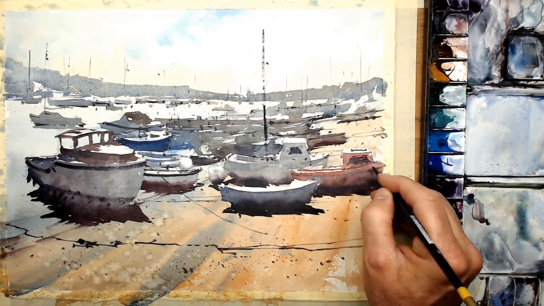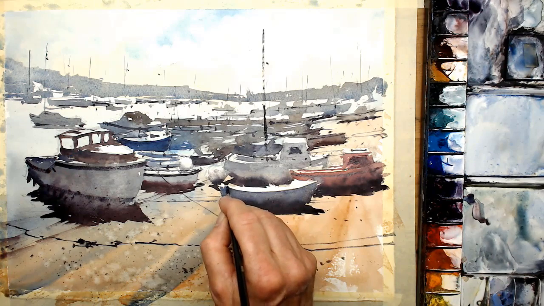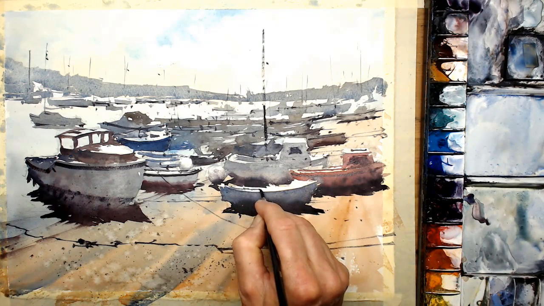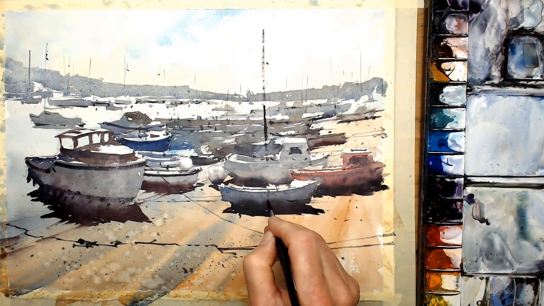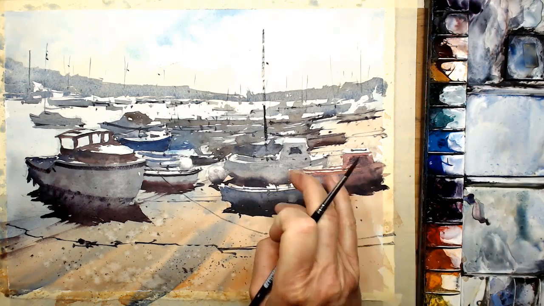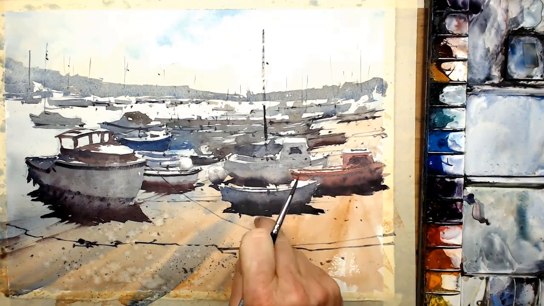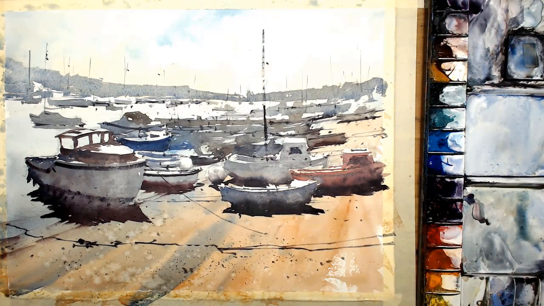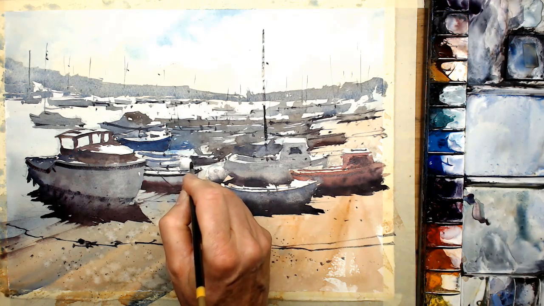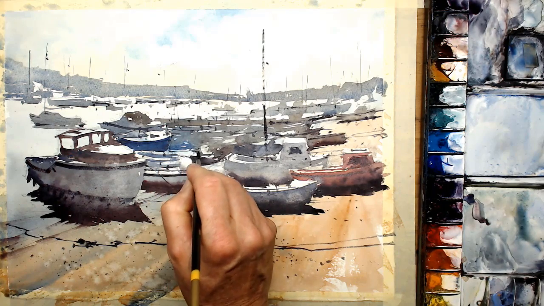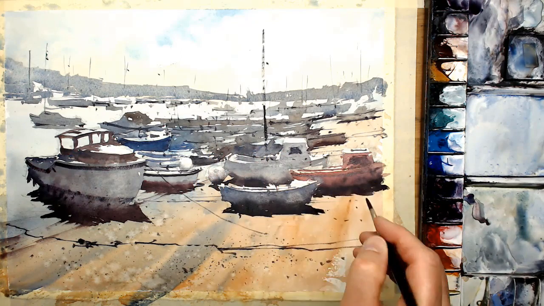Just finish off this red boat there. This nearby boat needs something in the middle just to define that there is something in there. Yeah, I'll use my finger again just to move it. It's still actually quite damp. It's been several minutes since I painted there. Got to be a bit careful in the middle ground.